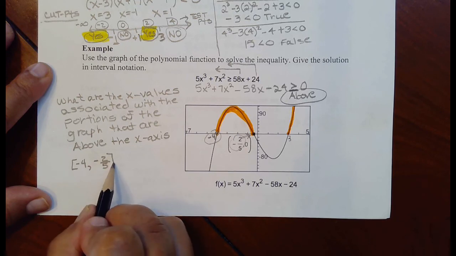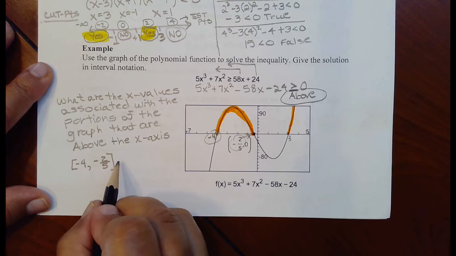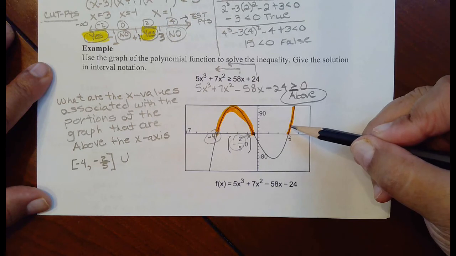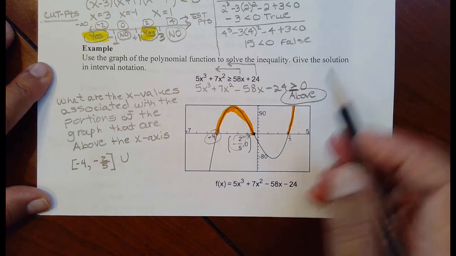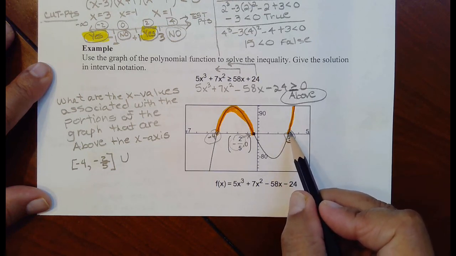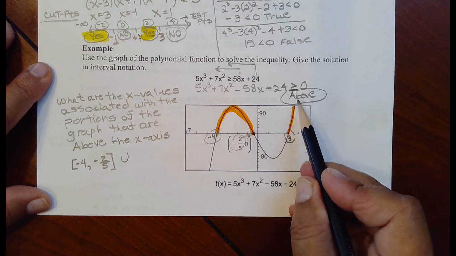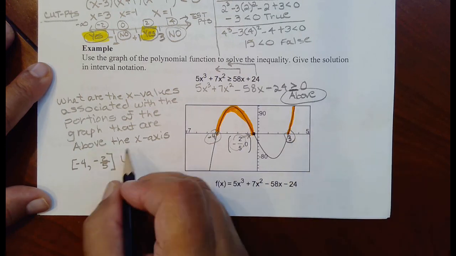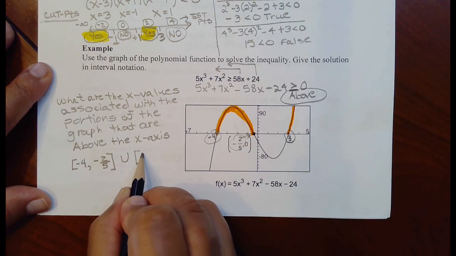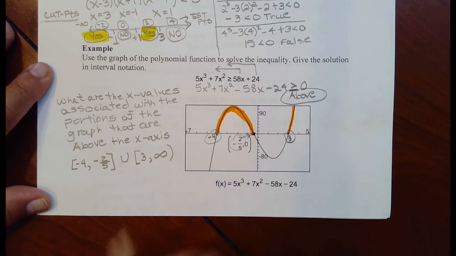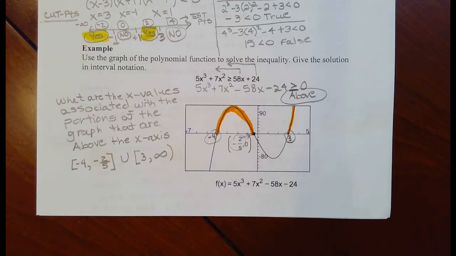x value -2/5 is a solution, or you can also find solutions for this other portion that is above the x-axis. And that would be an x value associated with 3. And since this leg flares out, all the x values on this above portion are all greater than 3. So it would be everything from 3 to infinity. Okay, and that concludes the lecture for section 3.6.